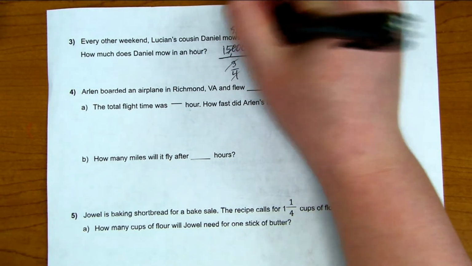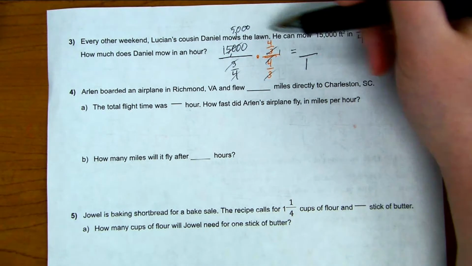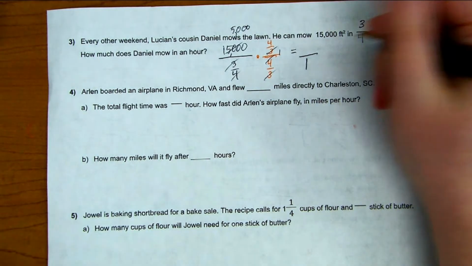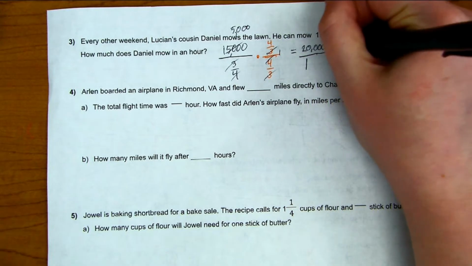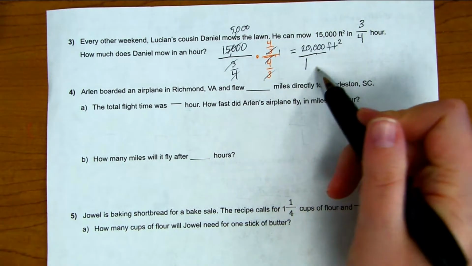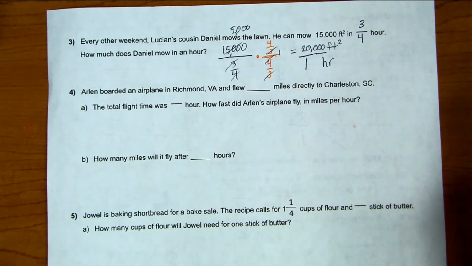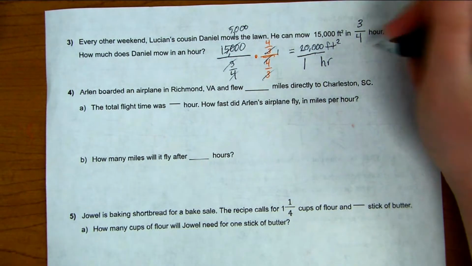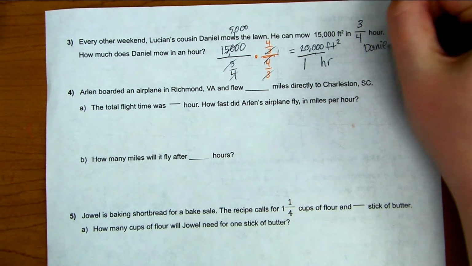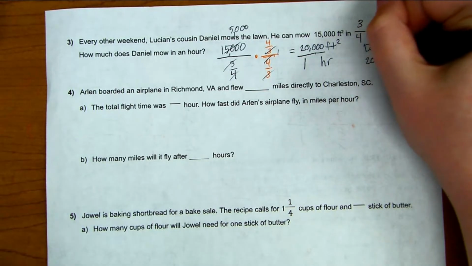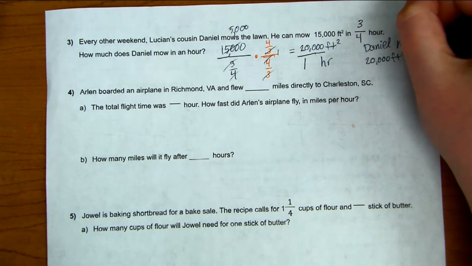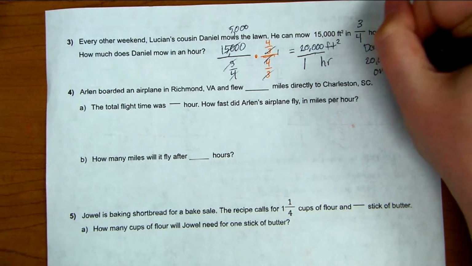So 5,000 times 4 will be 20,000 square feet. And in the denominator, we have 1 for the hours. So we can say Daniel mows 20,000 square feet in 1 hour.